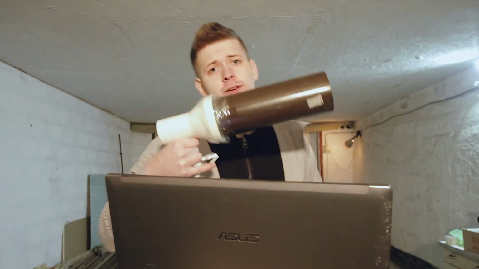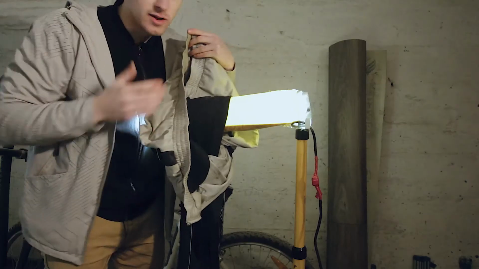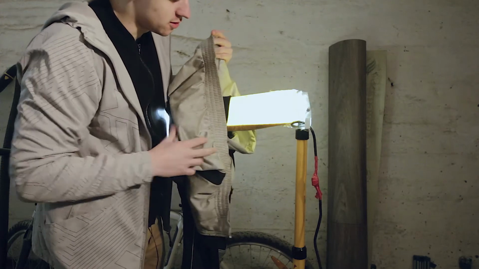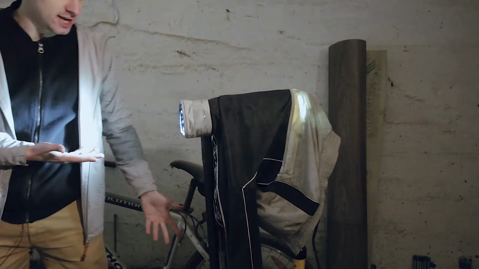So in this light setup I'm gonna use only things I found at my house. First thing is this lamp with the light modifier that I created. Second is another lamp with a custom light modifier that I created. And the last is an LED lamp with the light modifier that I created, and I covered it up with this shade.